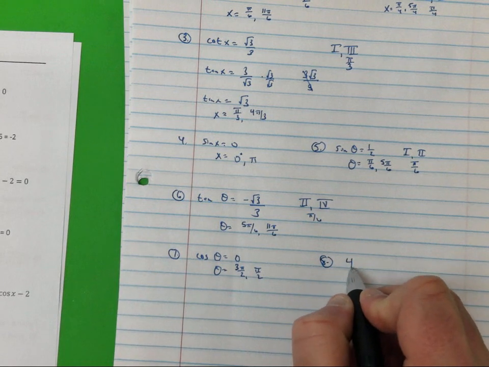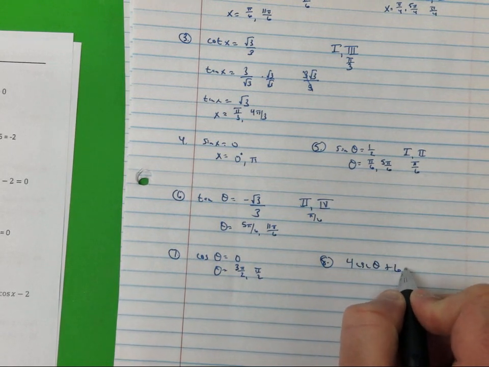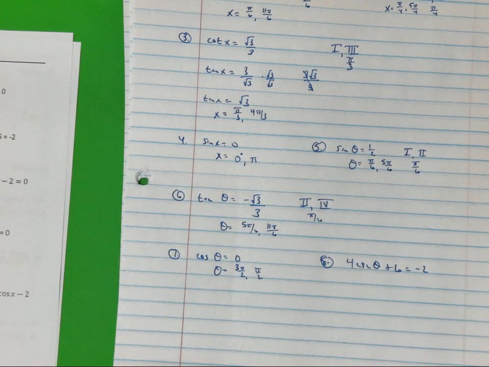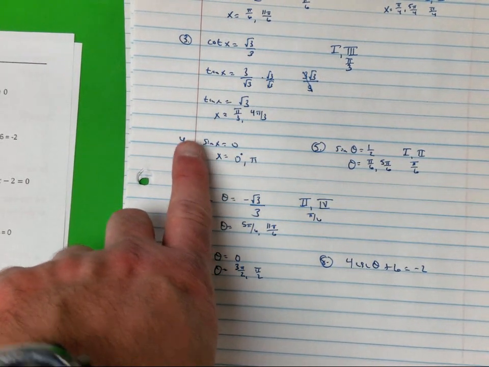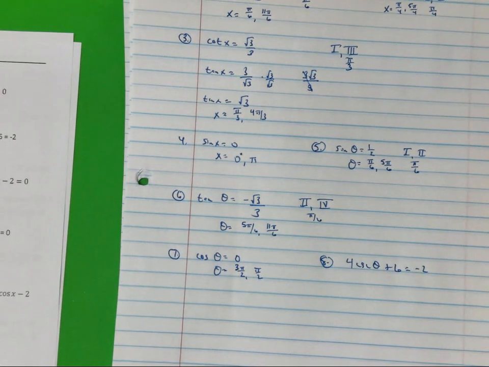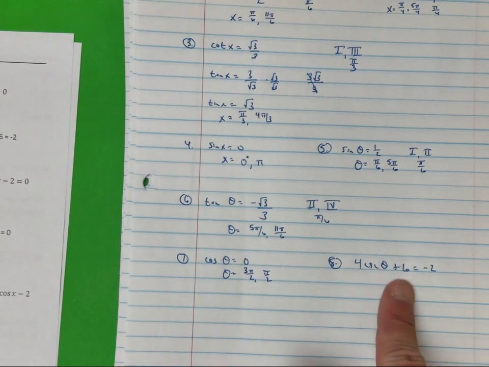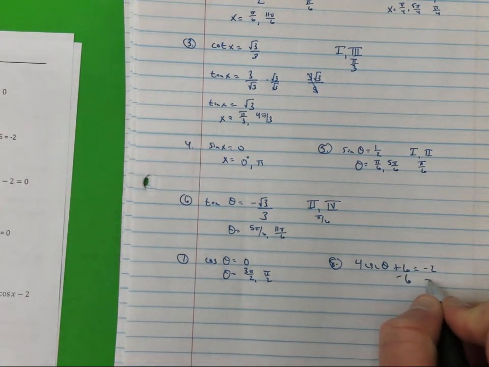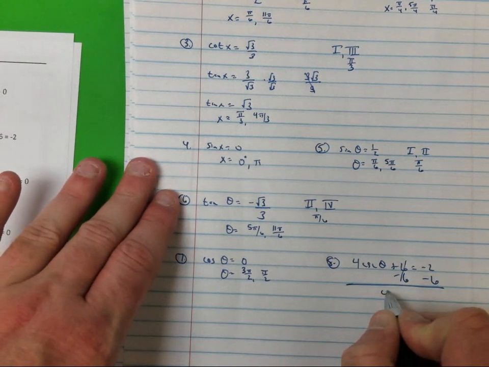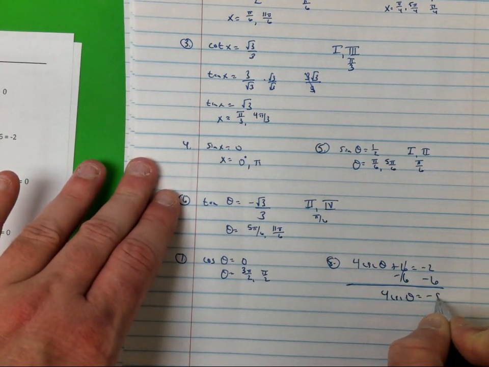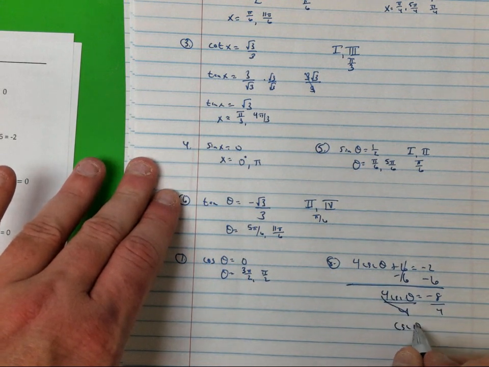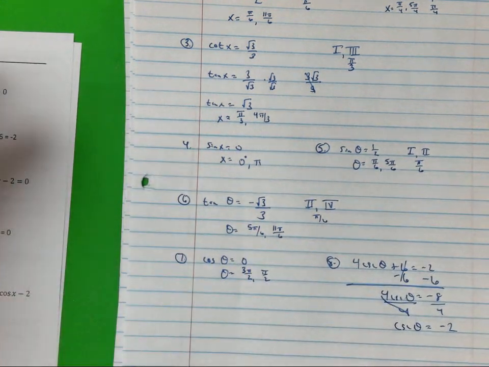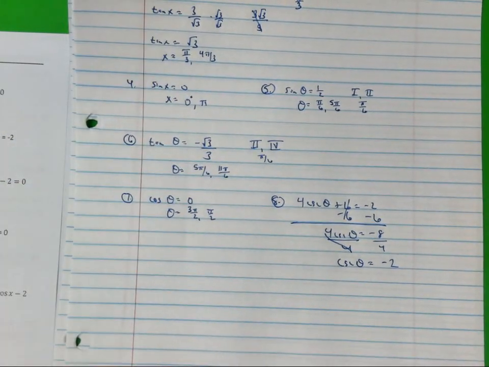Number 8. 4 cosecant theta plus 6 equals negative 2. Remember, you want your trig function isolated. Like in all these, your trig function was isolated on the left side. Well, we need to get this isolated. So I'm going to move the 6 over first. 4 cosecant theta equals negative 8. I'm going to divide by 4. Cosecant theta equals negative 2.